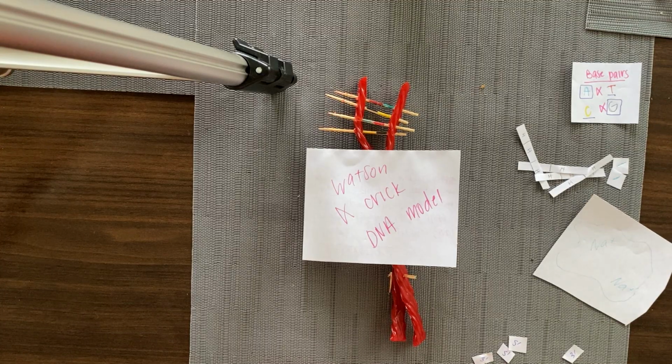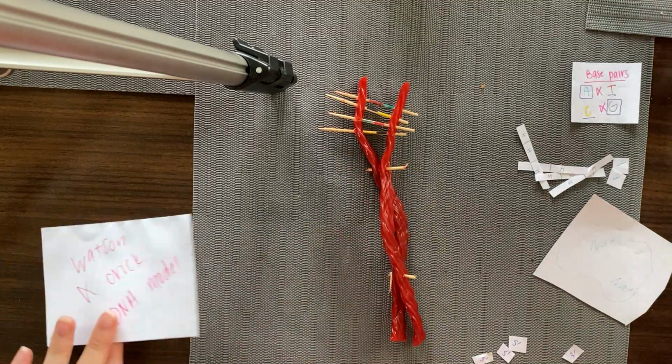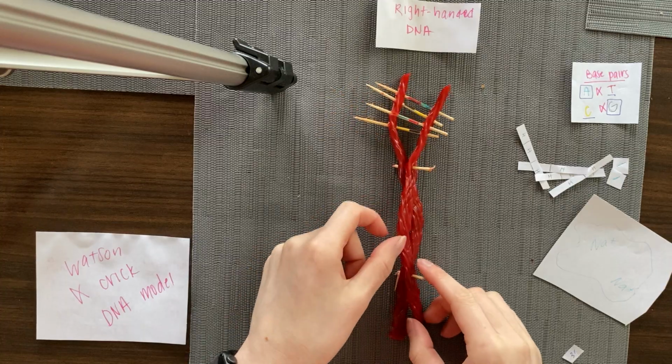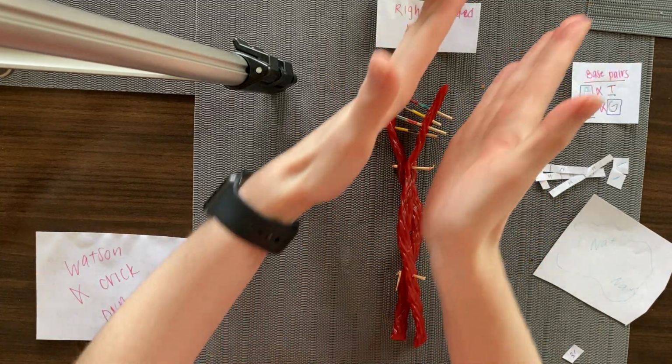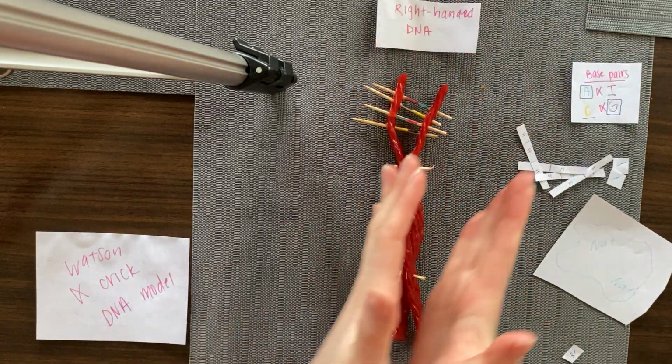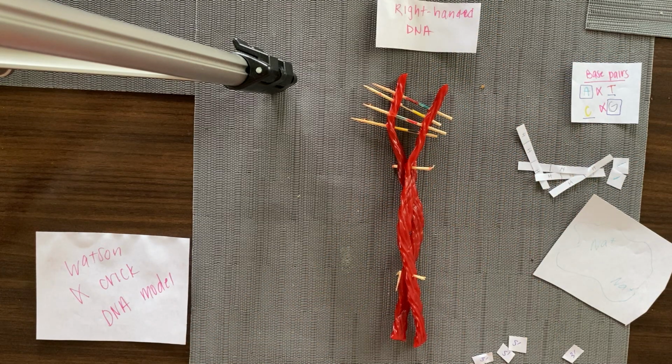Today we're going to be talking about Watson and Crick's DNA model. Right here I have an example of a right-handed DNA. As you can tell, the top of it is pointing towards the right and it moves towards the right. And that's going to be the structure of normal DNA, because right-handed DNA is more structurally sound than left-handed DNA.